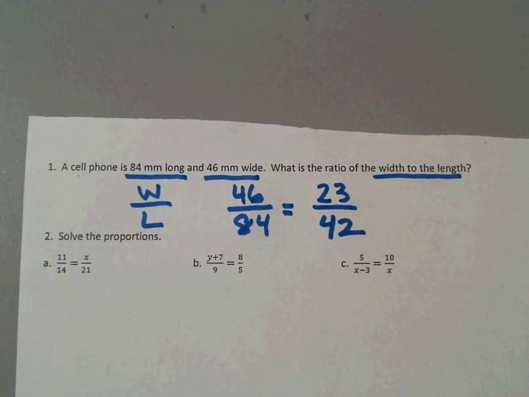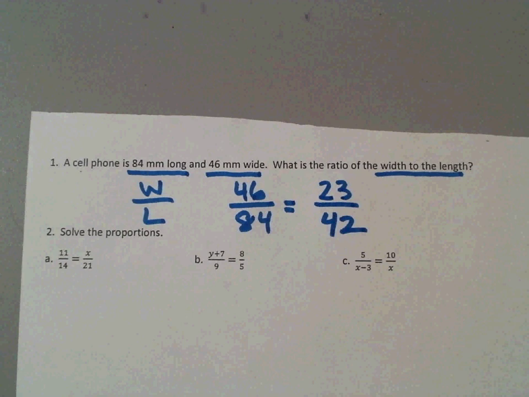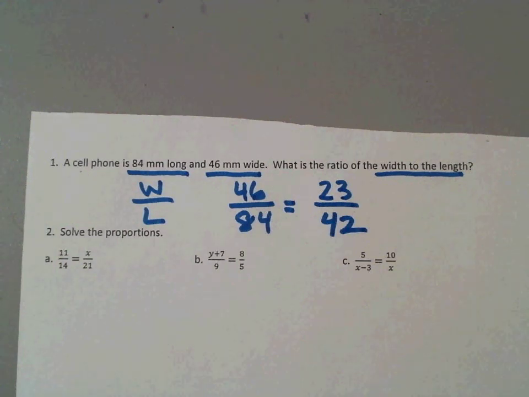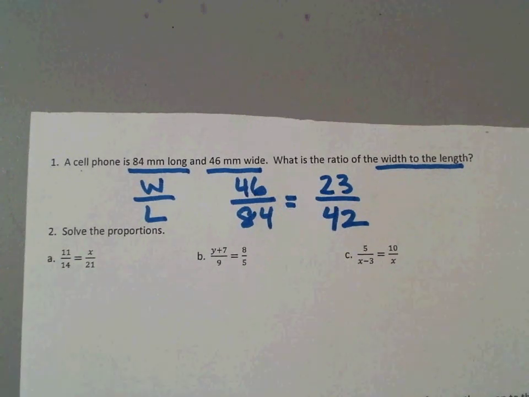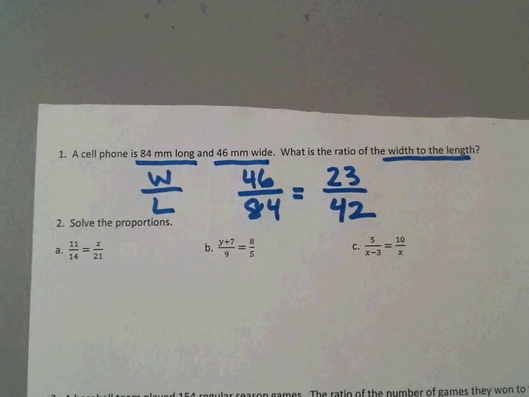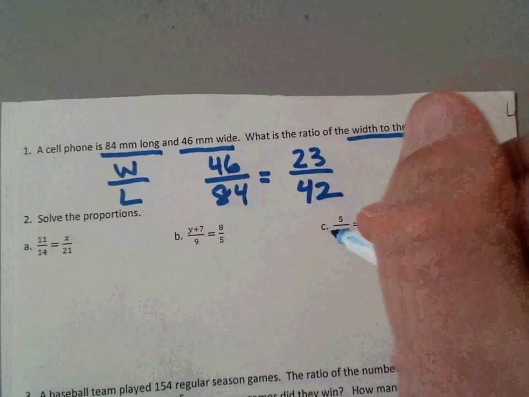Okay, now solve the proportions. All right, these are cross multiply, divide. Let me do one with you, and then I'm going to let you practice this at the end. So which one do you want, B or C? A and C, I know. How about we do C together? Let's just make sure we all know how to do C.